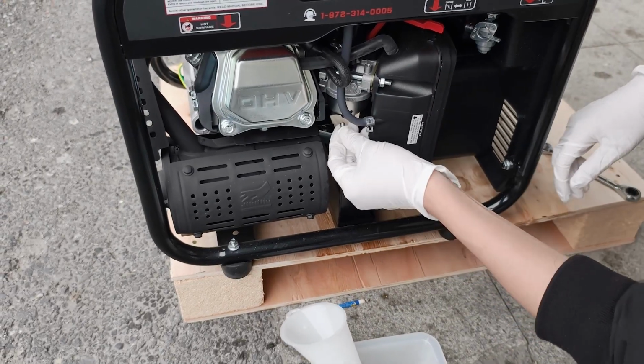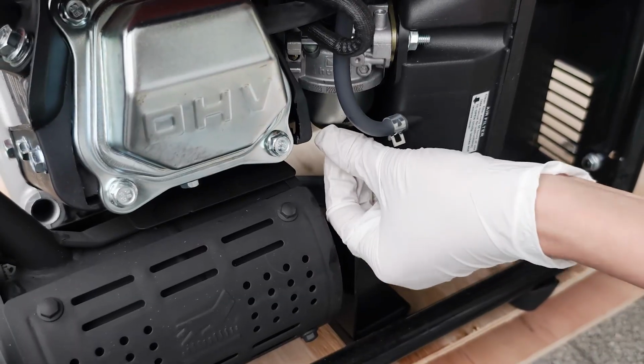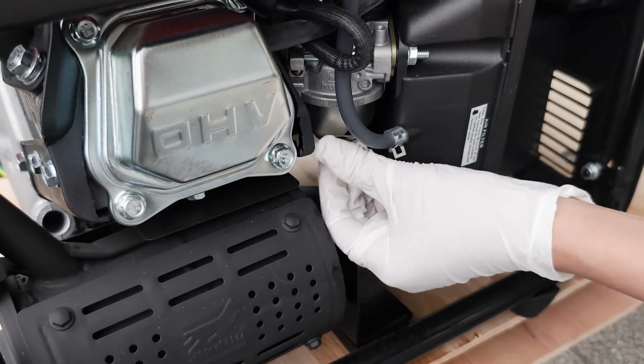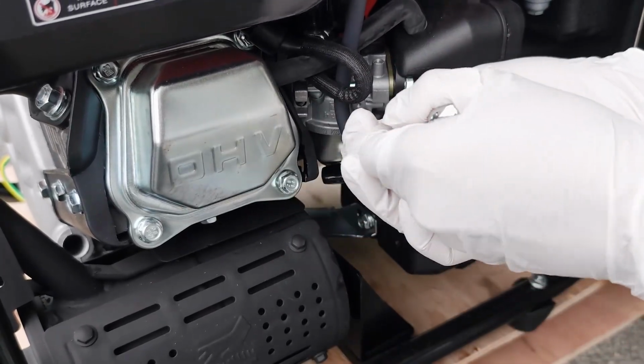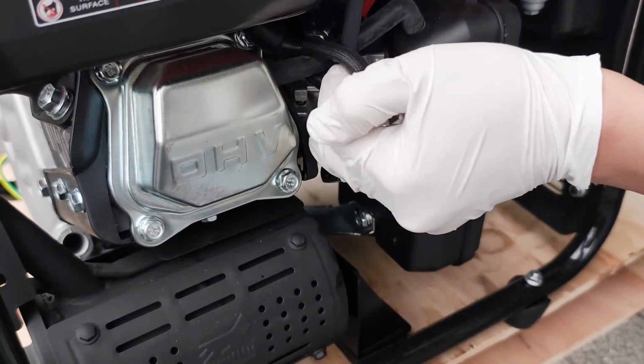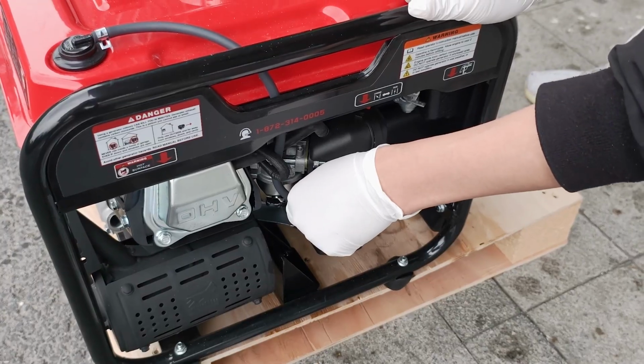After draining completely, reinstall the carburetor bolt. Tighten the drain bolt clockwise. Gasoline draining is complete.